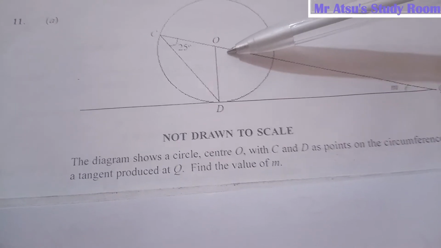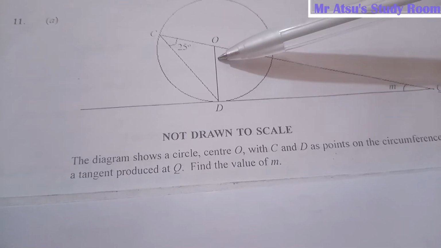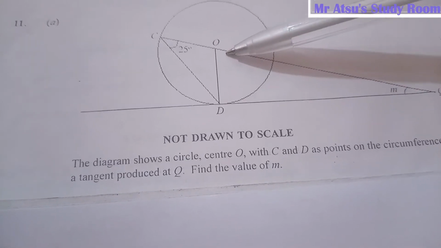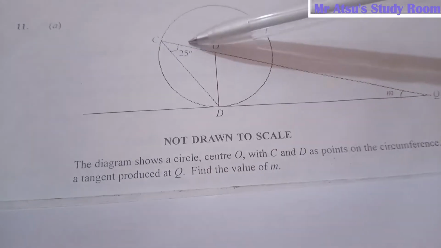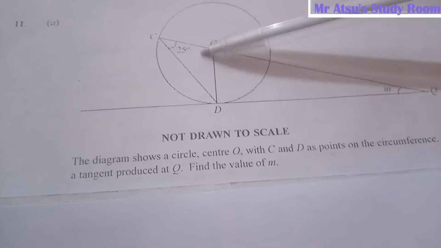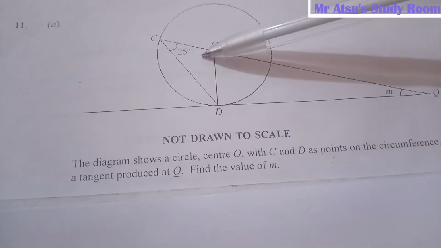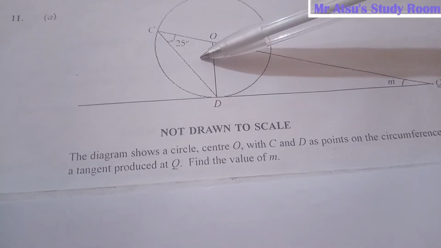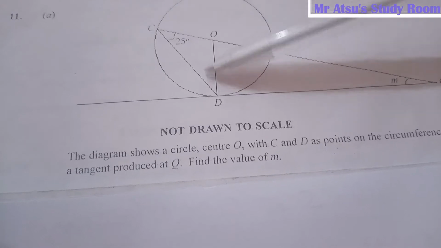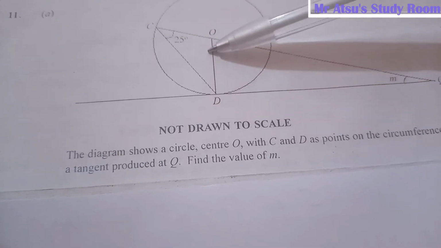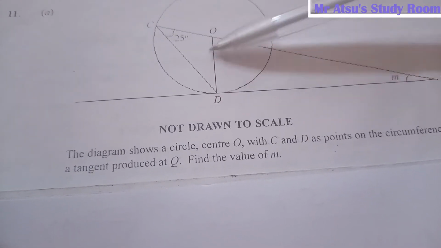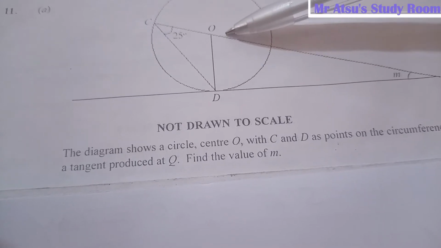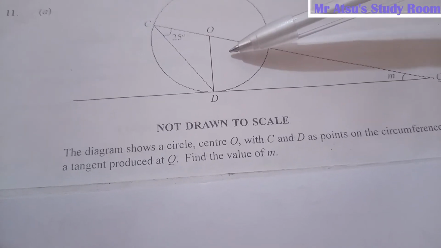This is an exterior angle. So if this is an exterior angle, then the sum of the two opposite interior angles should be equal to the exterior. So if this is an isosceles triangle and these are 25 each, then here will be equal to the 50 degrees you are looking for.